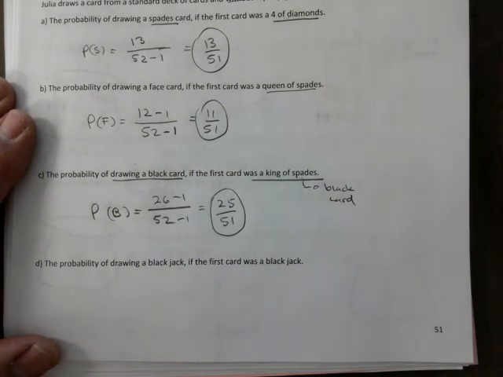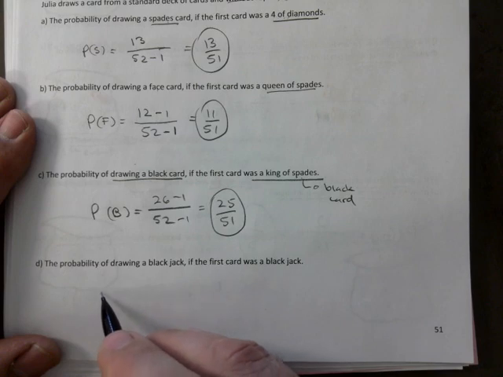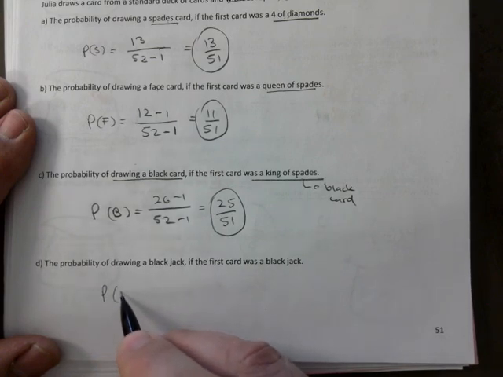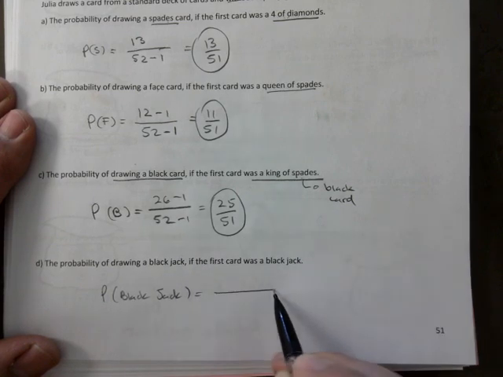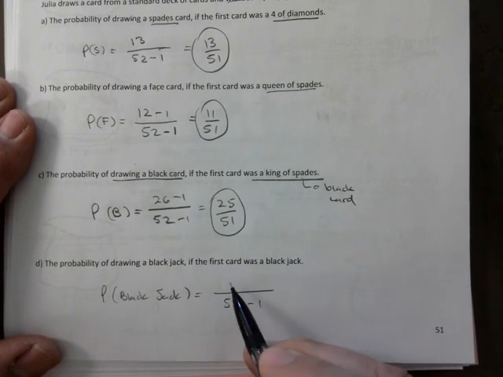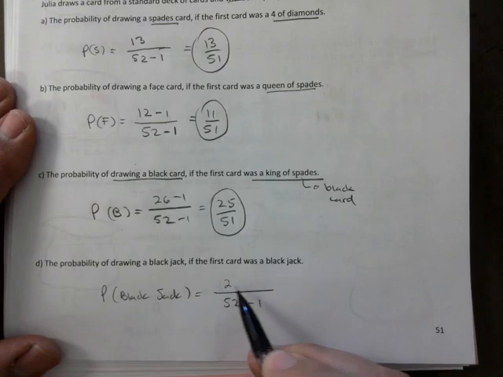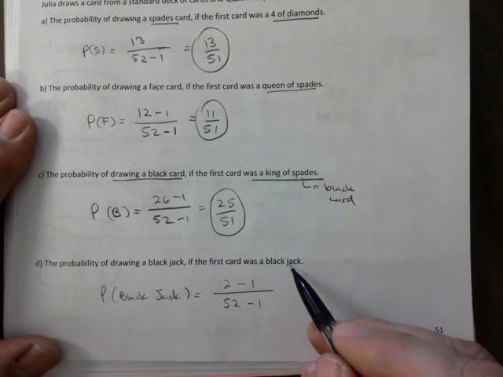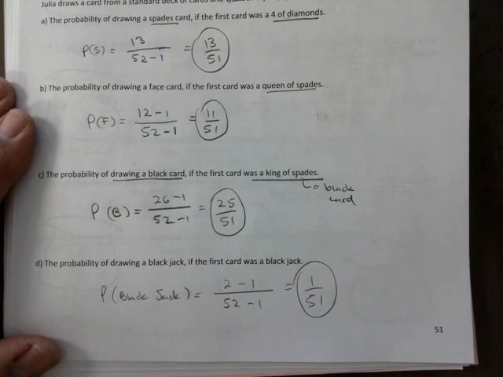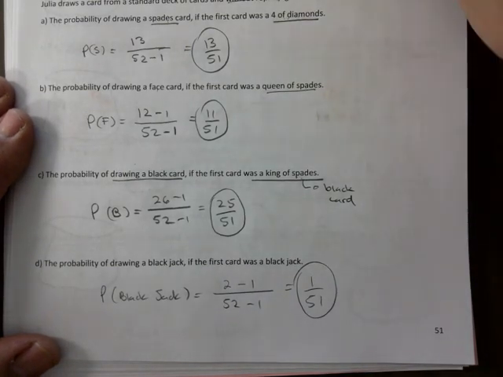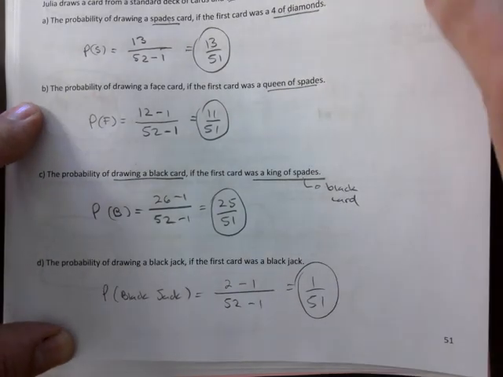D, the probability of drawing a blackjack if the first card was a blackjack. So the probability here is 52 minus 1 for sure. There are 2 blackjacks. We already drew the same one, so we're down to 1 over 51. So there we go. That's page 51. Let's keep going.